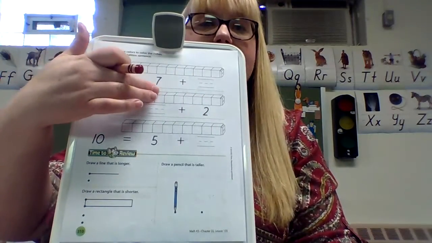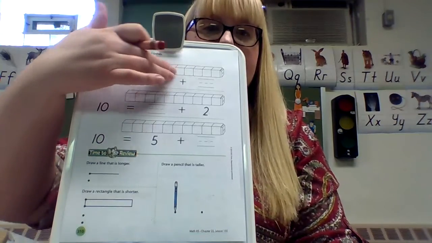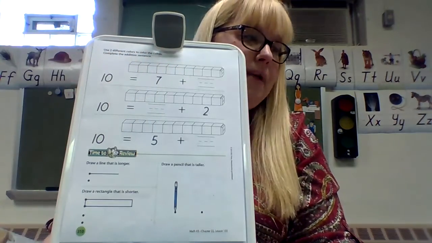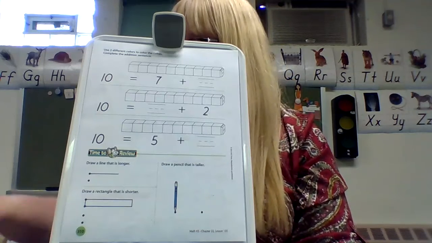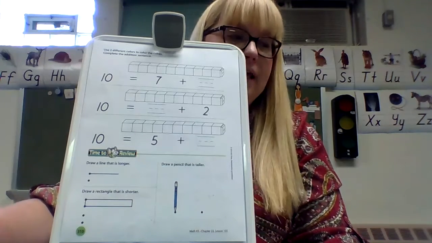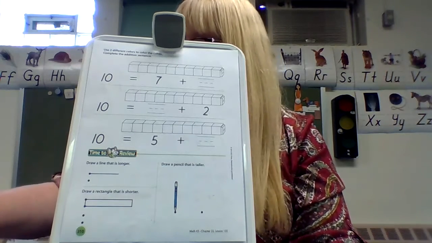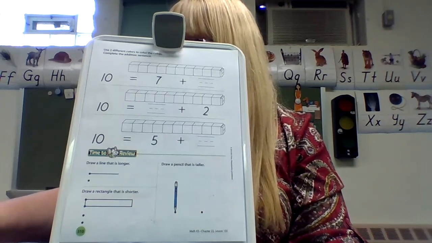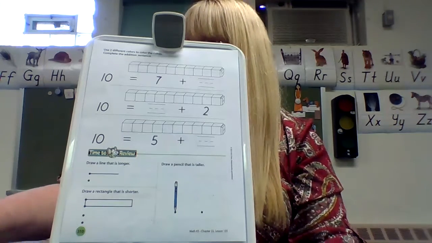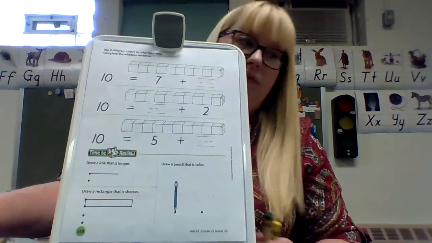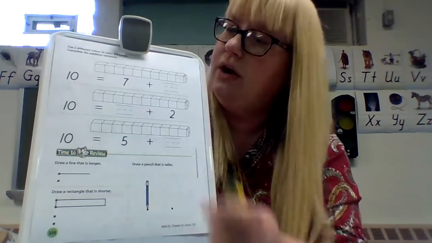So what you're going to do, 7 of these need to be a color. In my book, it has yellow and green for the first row. So if you want to, you can do yours any 2 colors, but I'm going to do it like it shows in my book. So it's showing you have 7.